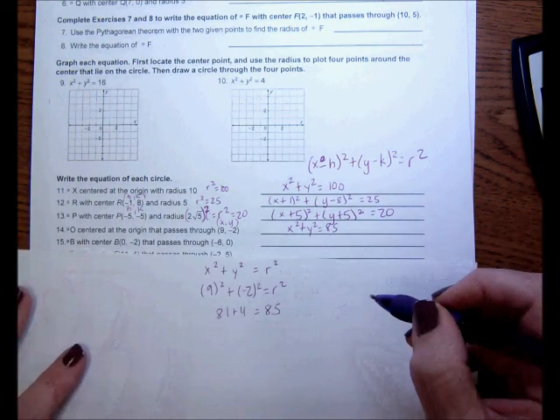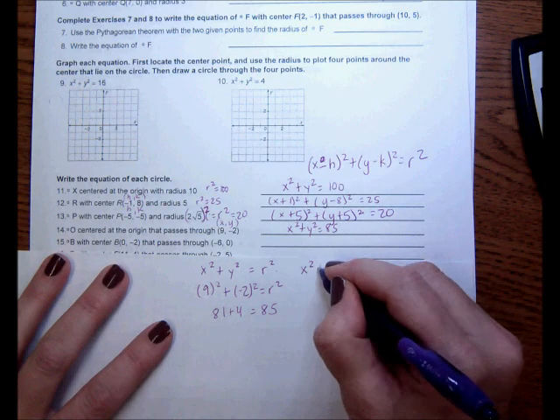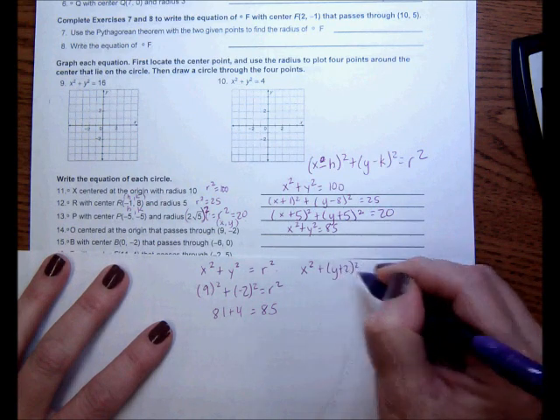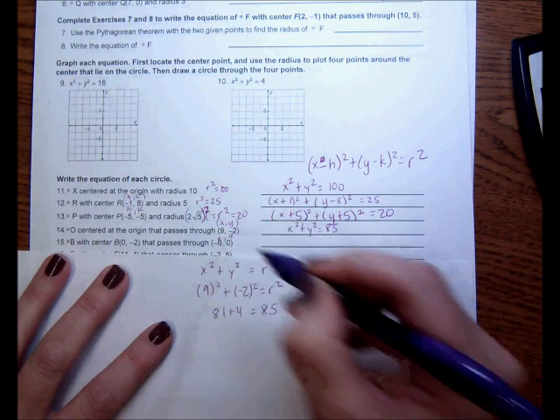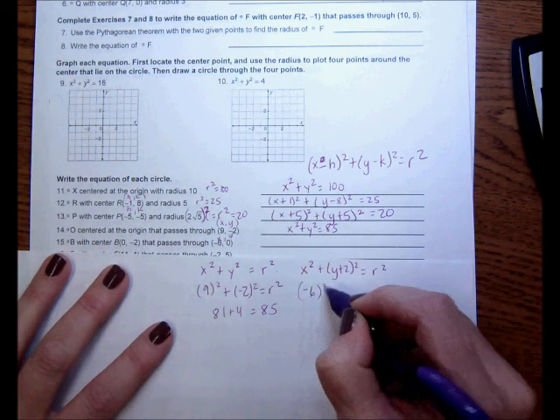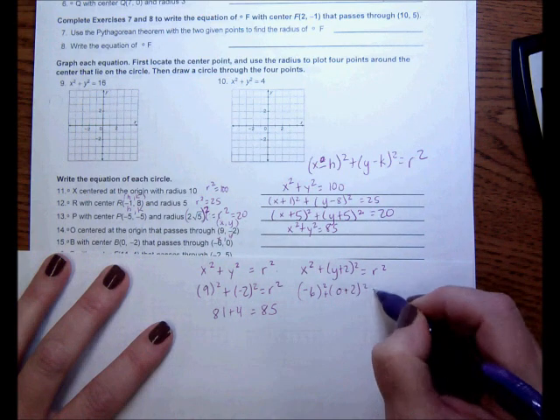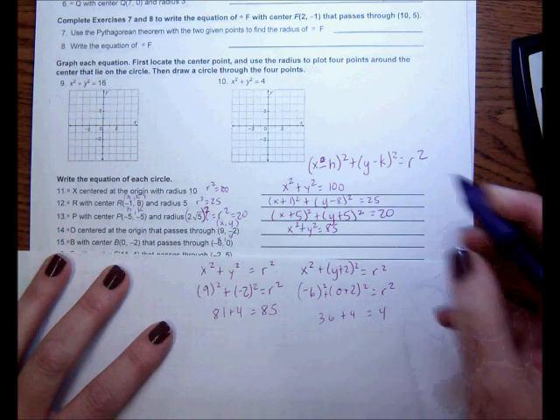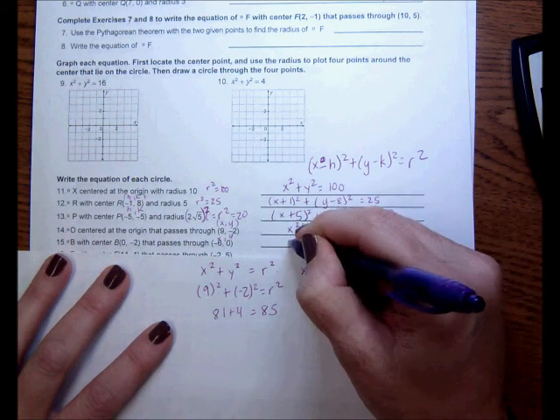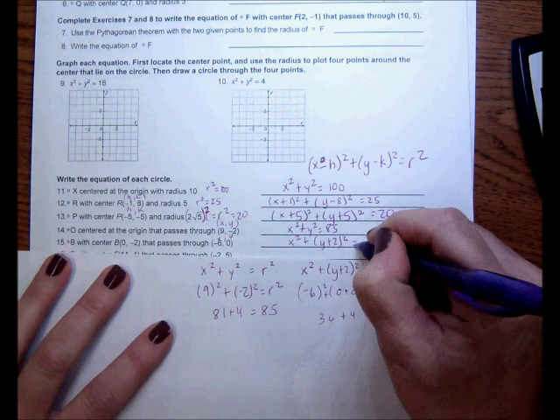The next one, here I have the left side of the equation is x squared plus (y plus 2) squared is equal to r squared. I plug in x and y. So I have negative 6 squared plus (0 plus 2) squared, and that's going to equal r squared. So I have 36 plus 4 is equal to 40. And then I have my equation, x squared plus (y plus 2) squared is equal to 40.